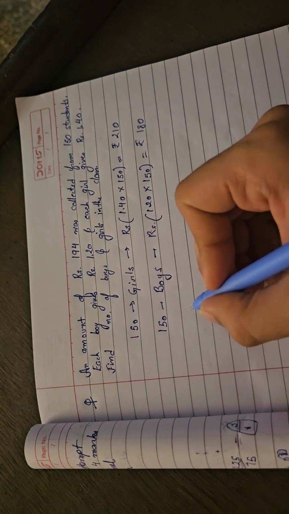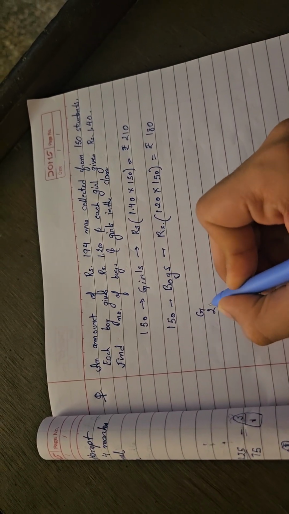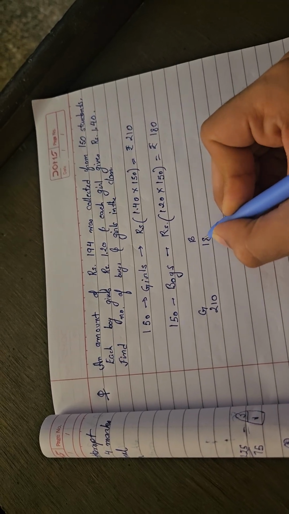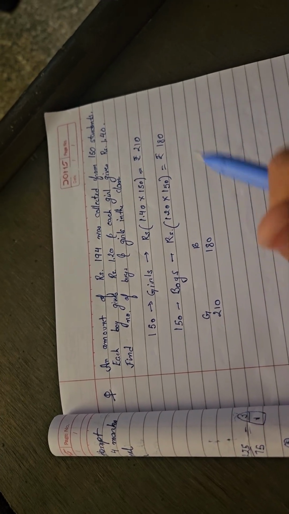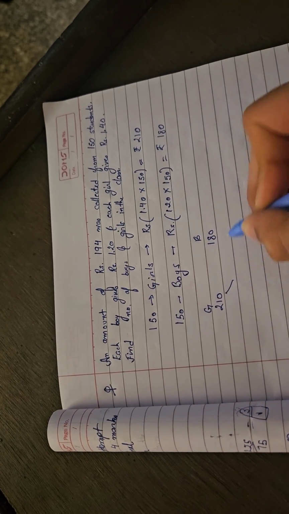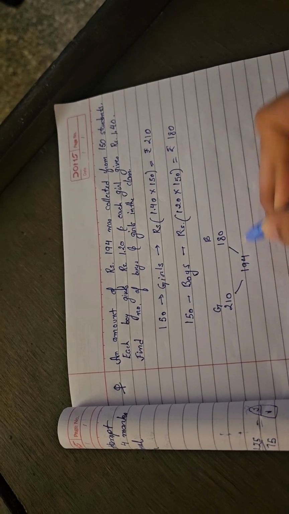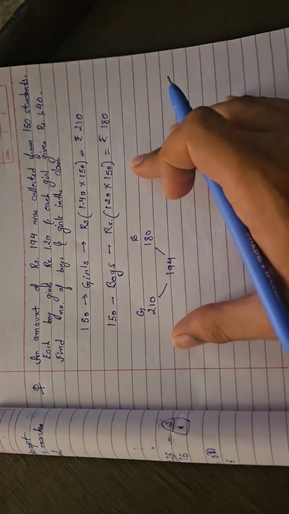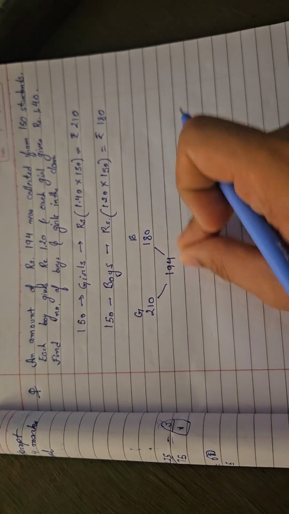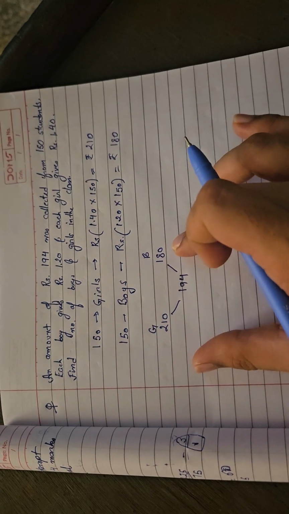So let me write it over here. If every student was a girl, our collection would have been rupees 210. If every student was a boy, our collection would have been 180. But our actual collection is how much? It's 194. So let me write it over here. Our actual collection is 194. Now you can clearly see I have made this alligation flowchart, which we have learned in the previous videos. If you don't know what this is, I'll urge you to watch our previous videos so you get a context of what this alligation flowchart is.